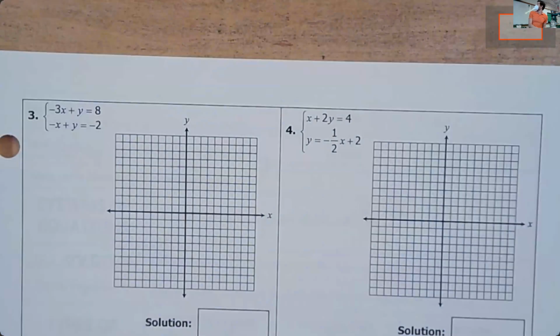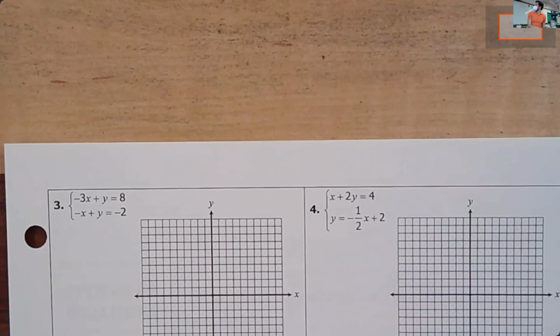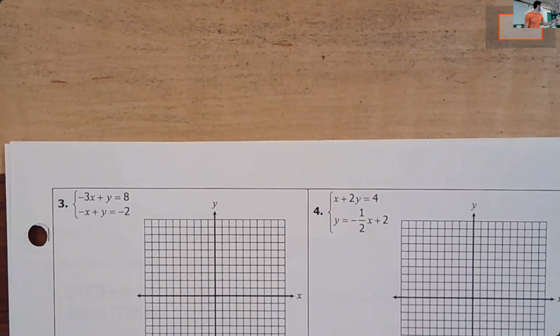All right, so taking a look here on the next page, problem number 3. Somebody tell me, what is the difference here on number 3 versus the first 2?